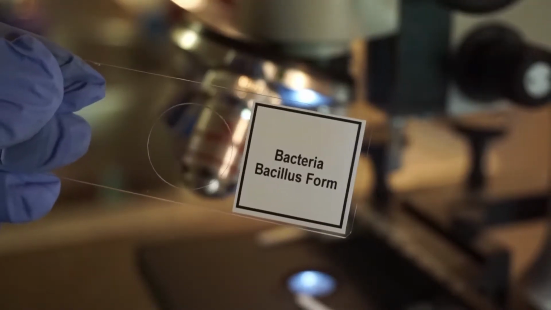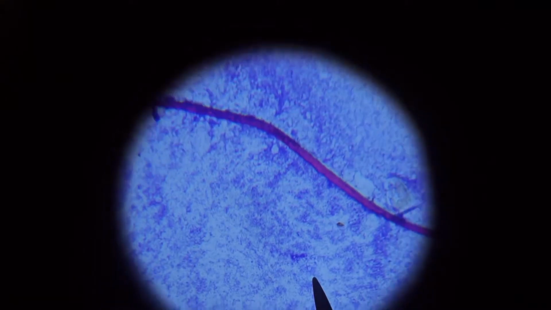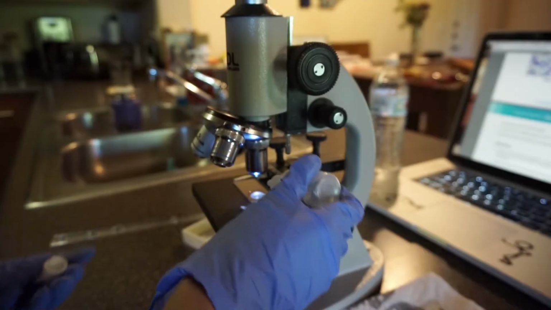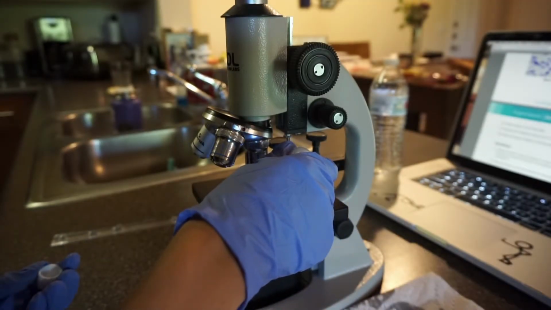We'll be doing the same thing to the bacteria bacillus form slide. This is the bacteria bacillus form slide under 10X. The bacteria bacillus form slide under 40X. The bacteria coccus form slide under 10X. The bacteria coccus form slide under 40X. The bacteria coccus form slide under 100 oil immersion.